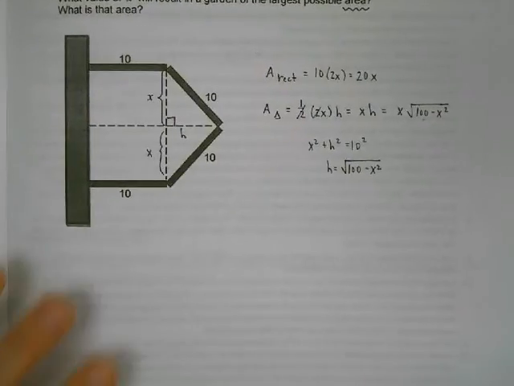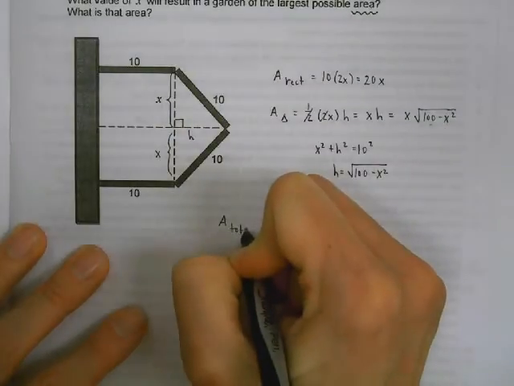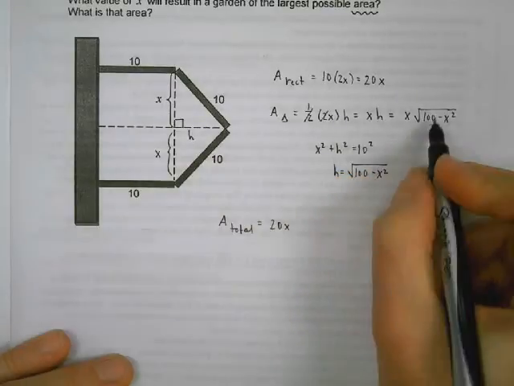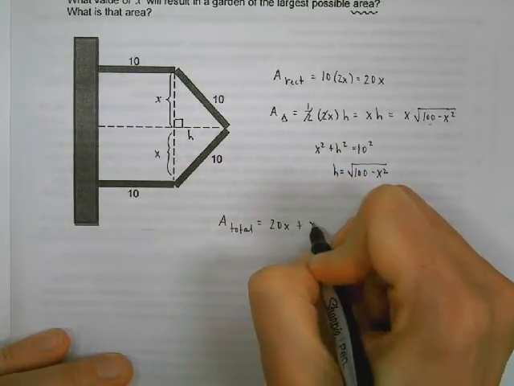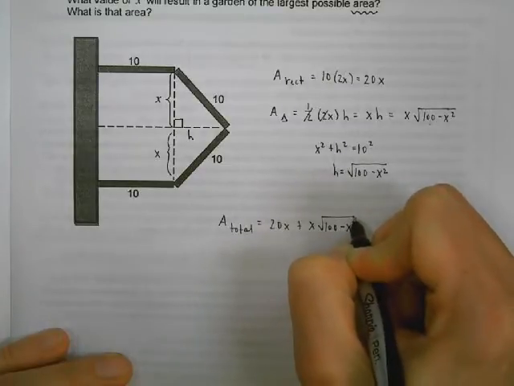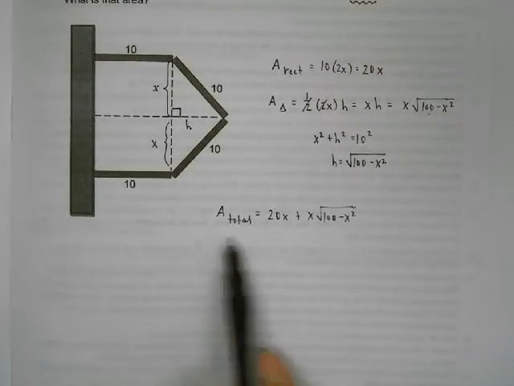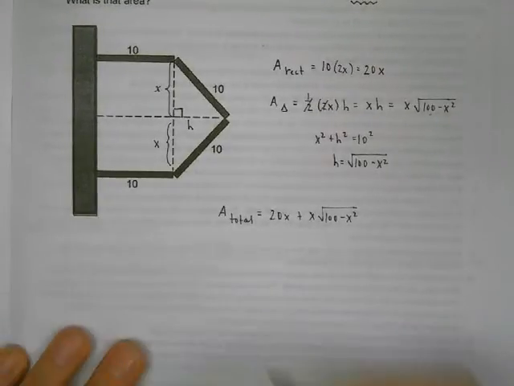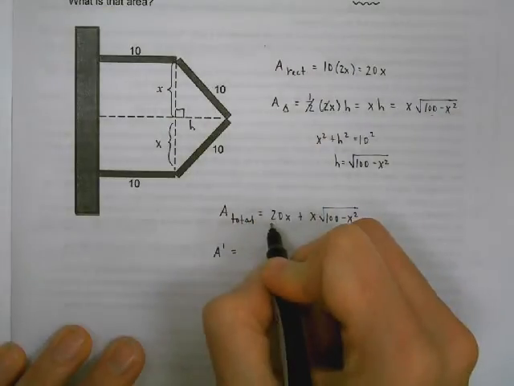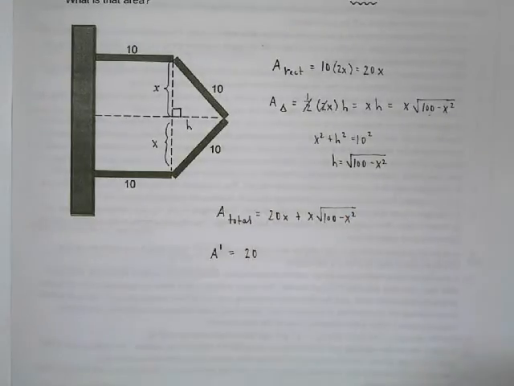So now if we're trying to maximize the total area, I'm going to say area total is just equal to the area of our rectangle, which is 20x, plus the area of the triangle, which is x times the square root of 100 minus x squared. So now I have a function in terms of x that I can differentiate and set equal to 0. So A prime is equal to, the first term is easy to differentiate. That's just going to be 20.